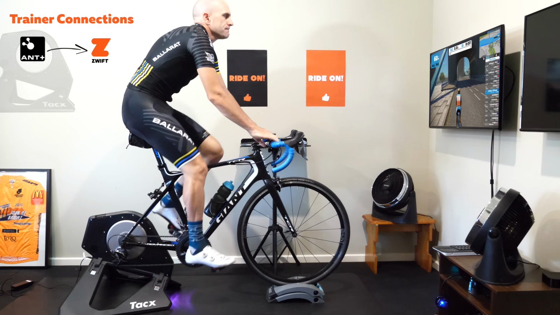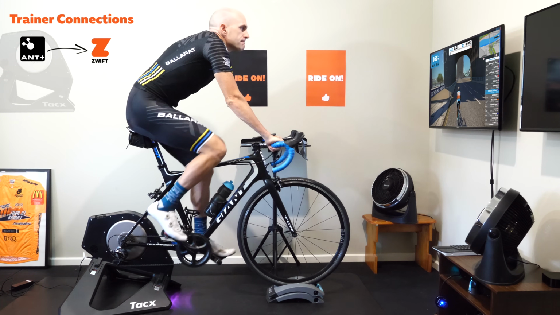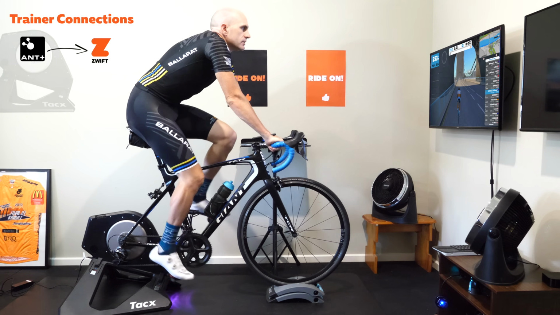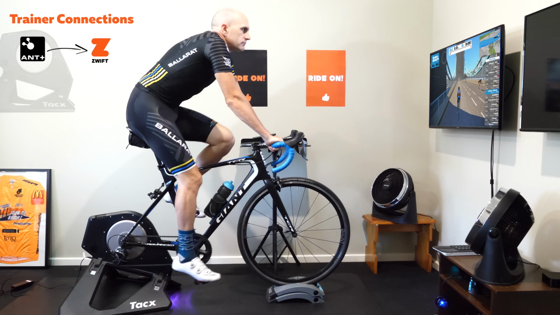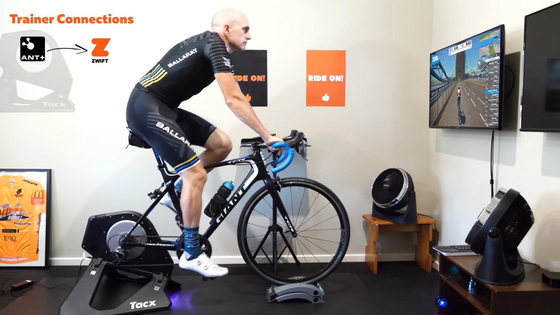Make sure that's up and running and away we go. So it's effectively giving you standard trainer or dumb trainer functionality in this case without it being paired as the controllable trainer.